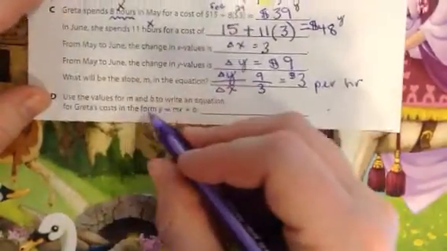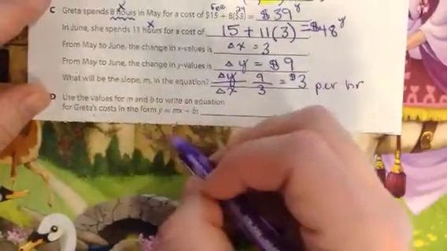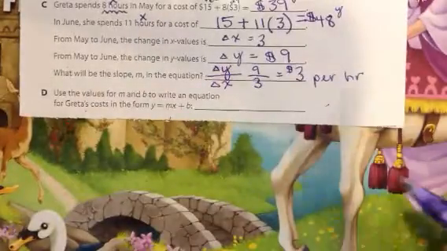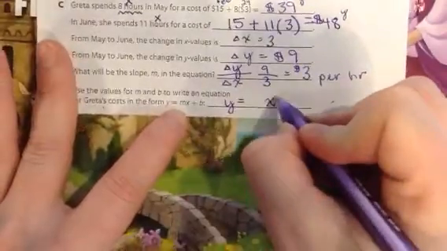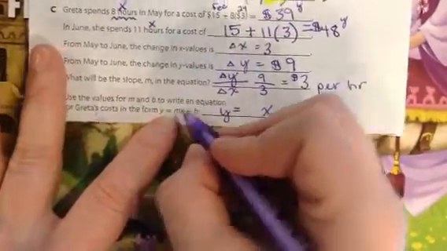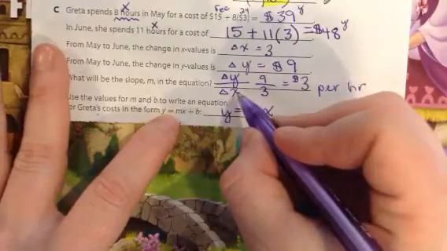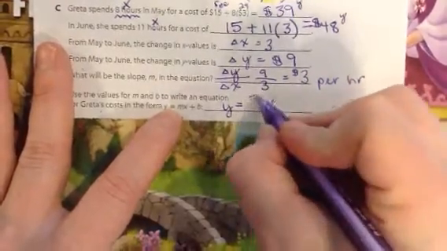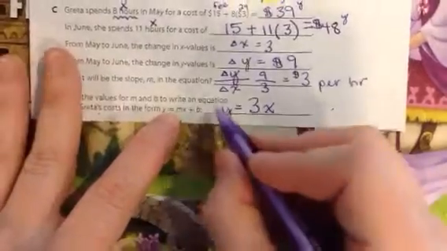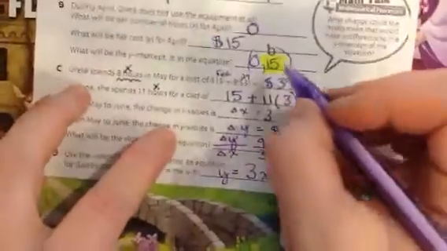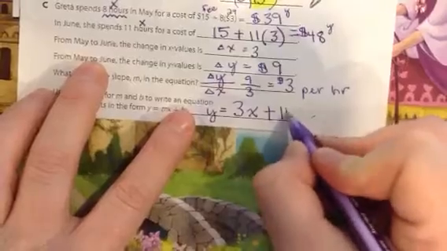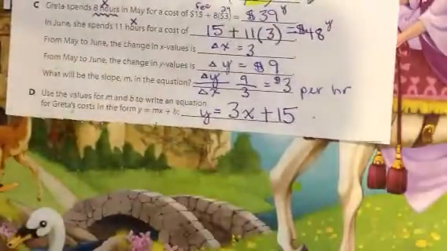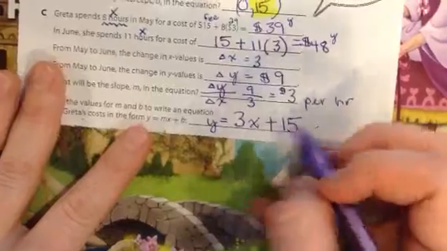Use the values for m and b to write an equation for Greta's cost, and the costs are in the form of y equals mx plus b. I know I'm going to have my y, my equals, and my x. The m stands for slope. We found the change in y over change in x, 9 over 3, to be 3. And then the y-intercept was the value that we got for the x value of 0. We got 15. So I'm going to put a plus 15 at the back. So the equation for this scenario is y equals 3x plus 15.